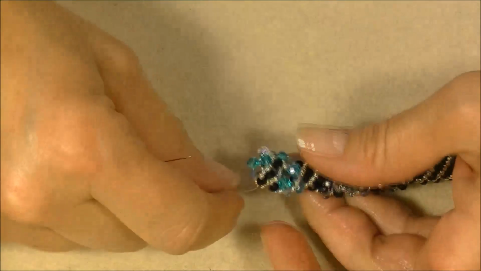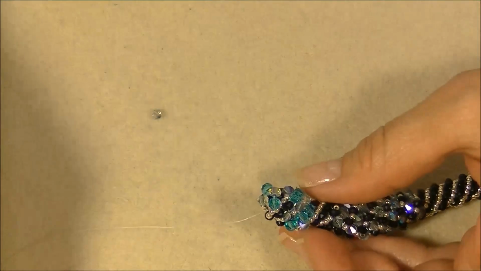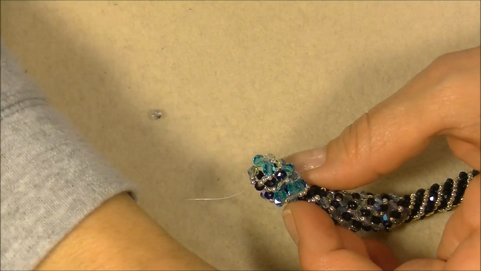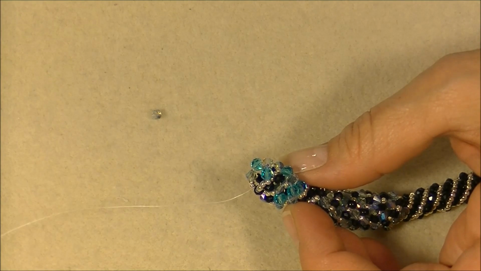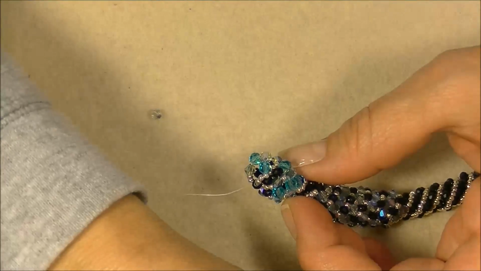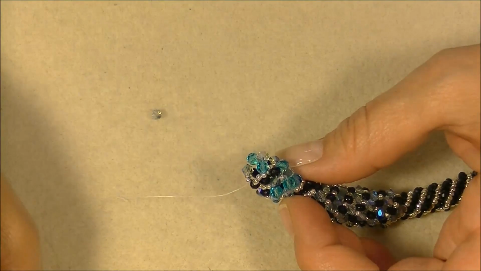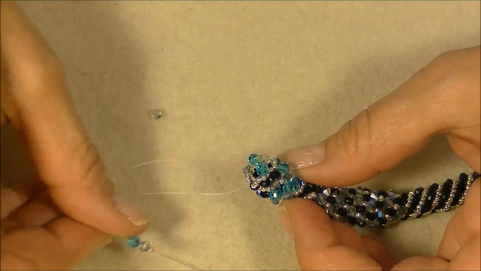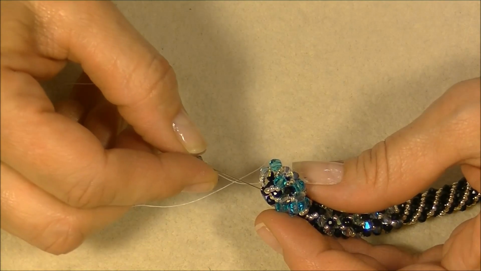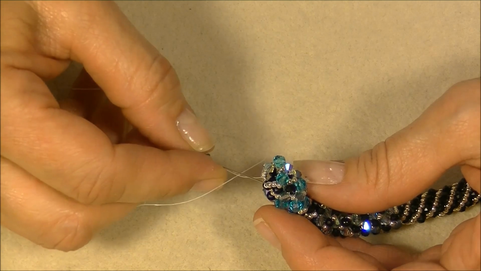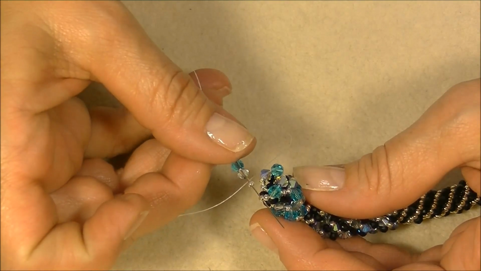Pull your beads tight, and then again pick up a bicone or a round, a bicone crystal, and an 11-0, like this. Find your next big bead in line from your last row and go into the bead after it, just like this.